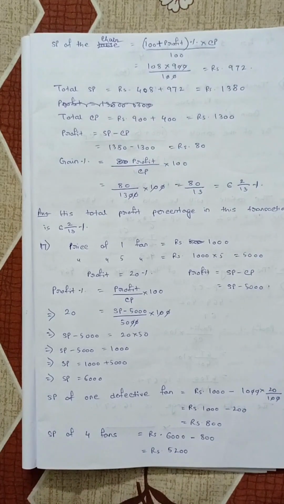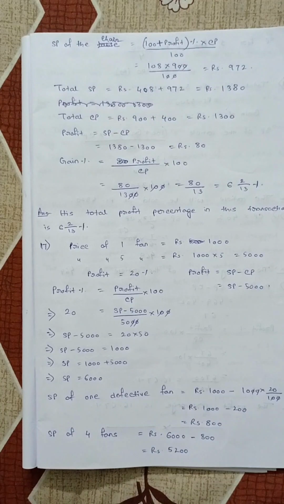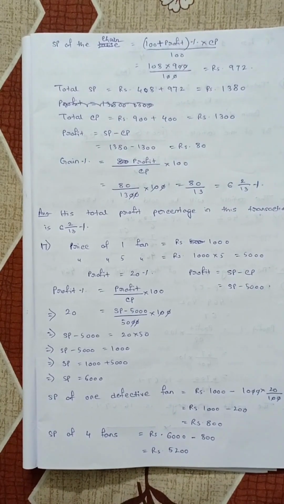A shopkeeper bought 5 fans at rupees 1000 each. Later he found that one fan was defective, so he sold it at a loss of 20%. At what price should he sell the remaining fans if he wants to make an overall profit of 20%?